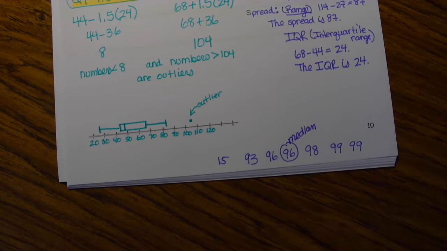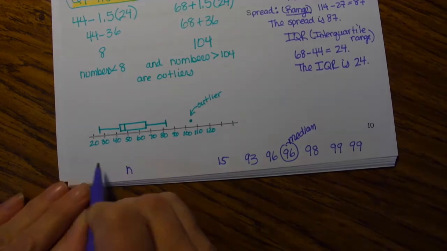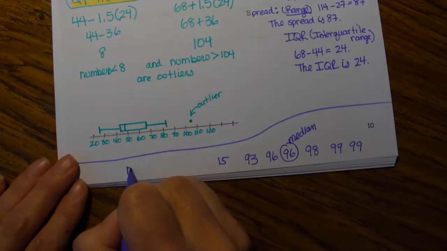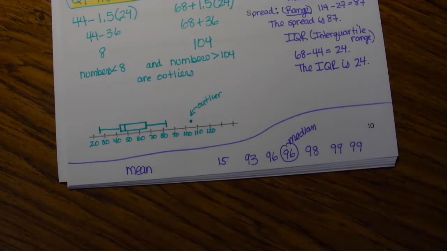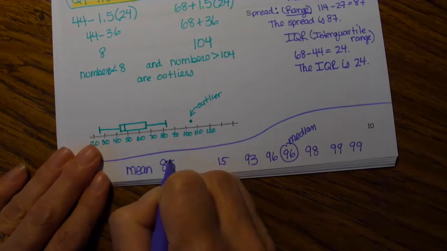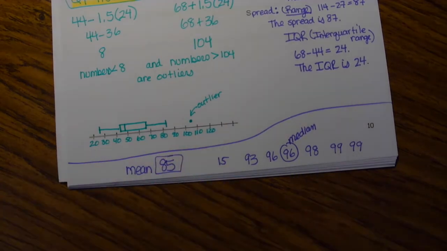Now average those up with your calculator and tell me what the mean is. I don't want you to think this is part of that, but I need to make sure that you understand. So find the mean, add them up and divide by 7. Did you add all 7 up and divide by 7? Did it go that low? Okay, so the mean is 85. The median is 96.